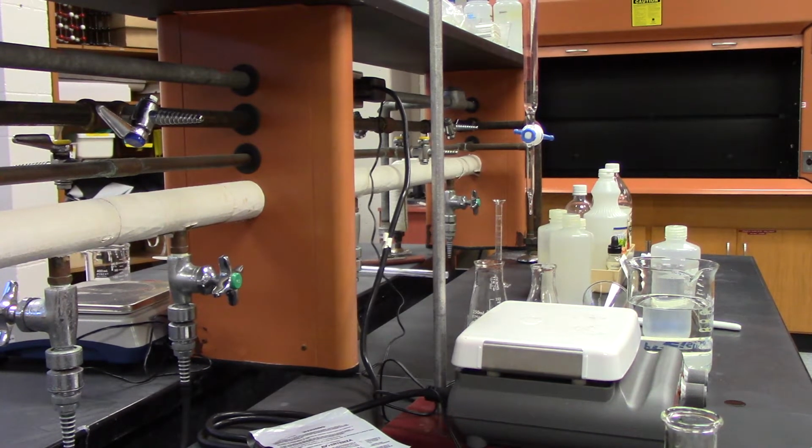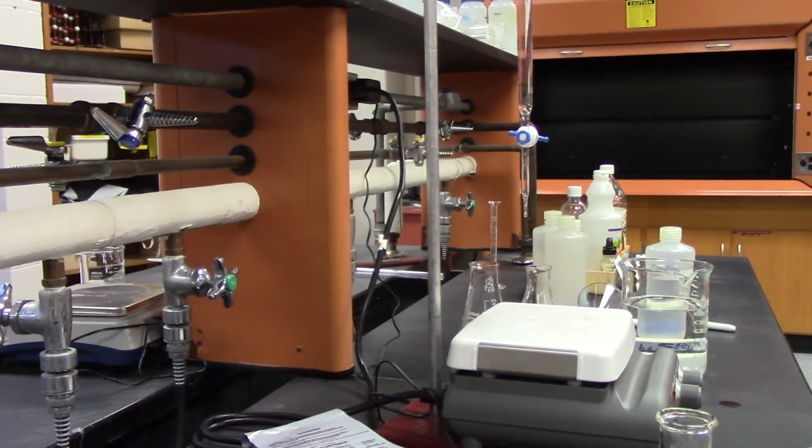Okay, so today's lab is called Determination of the Acid Content of Vinegar. Vinegar is mostly water, but the thing that gives it its distinctive flavor is acetic acid. What we're going to do is find out how much acetic acid is in commercial vinegar. So there are going to be two main experiments.